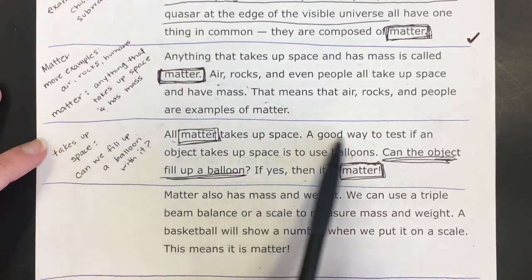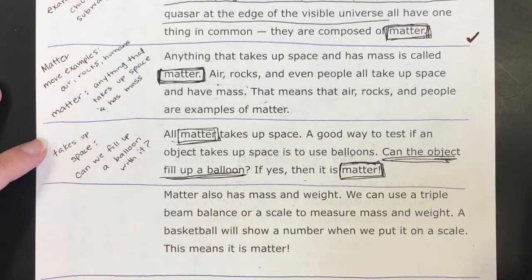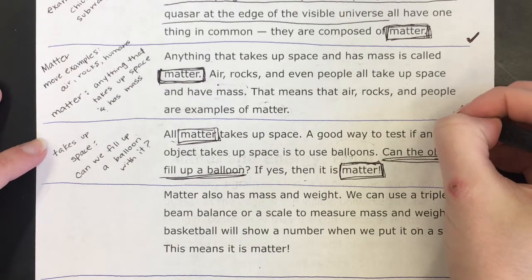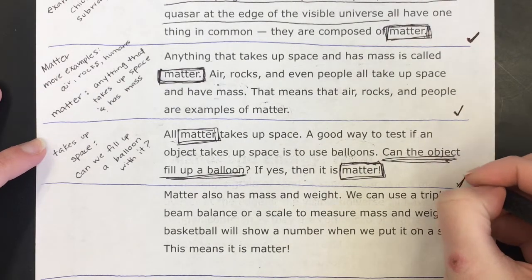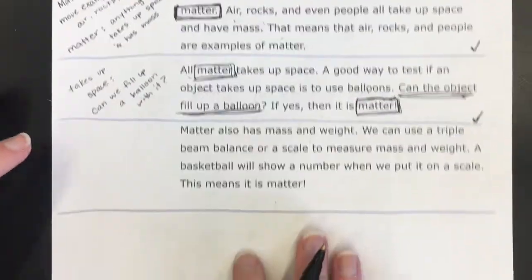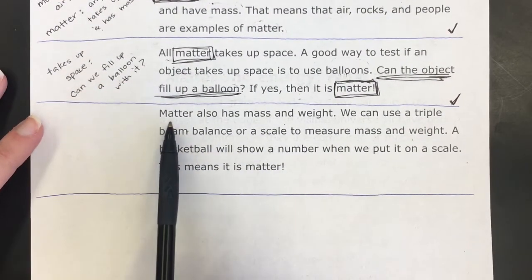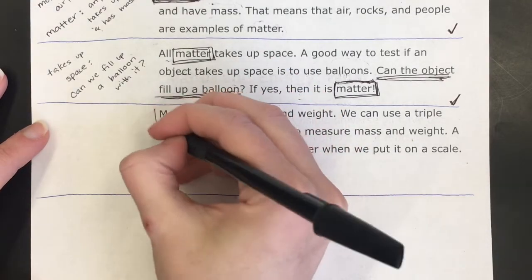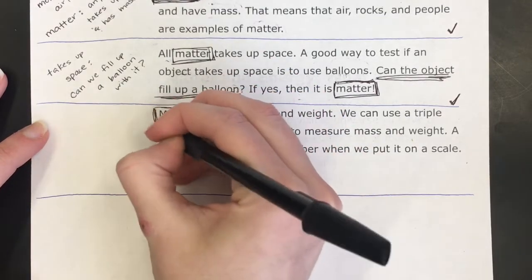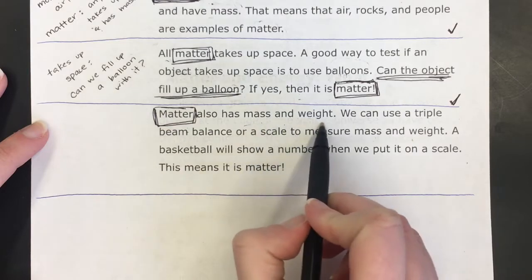Okay, a good way to test if an object takes up space is to use balloons, and then it explains how we use balloons. So I think I'm done with this paragraph. I can move on. Ooh, and I forgot to put my check marks up here. Okay, so let's move on. Concluding paragraph, paragraph number 4. Matter, there's that word matter again, also has mass and weight.